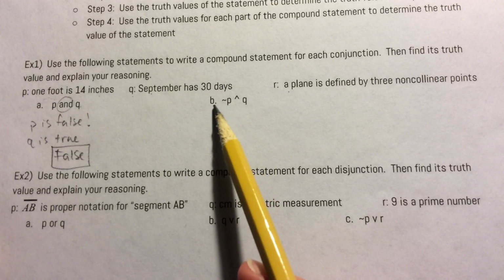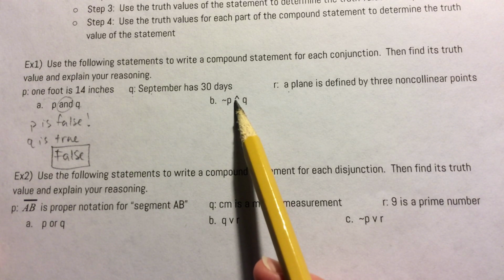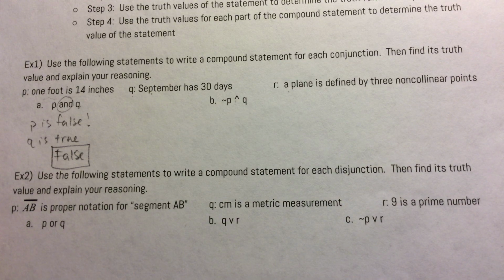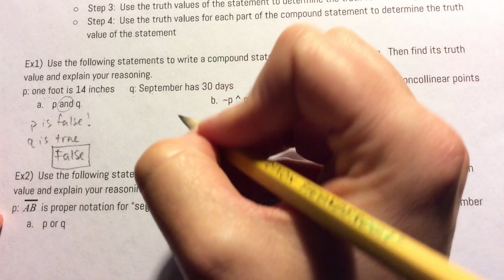So on here, B, we have not P and Q. Sorry, not P and Q we have here. So not P means that 1 foot is not 14 inches.